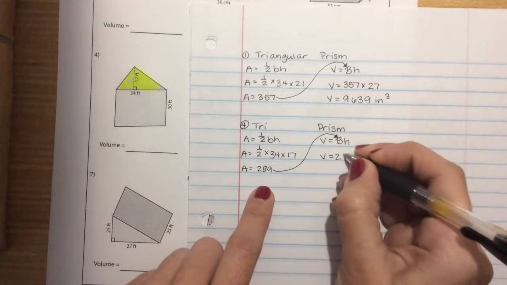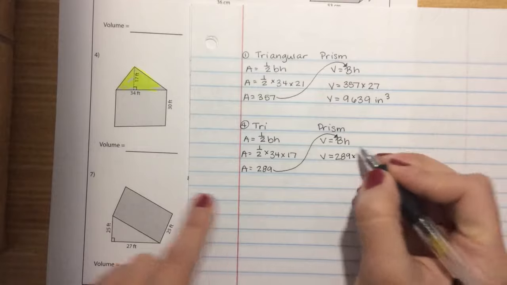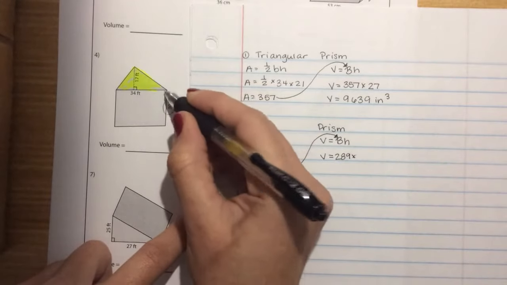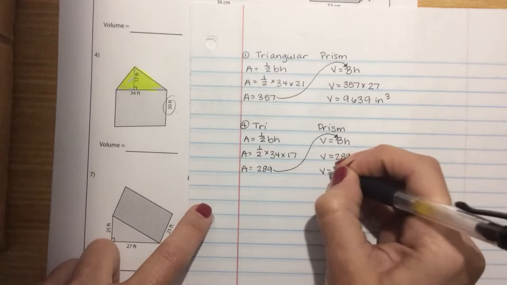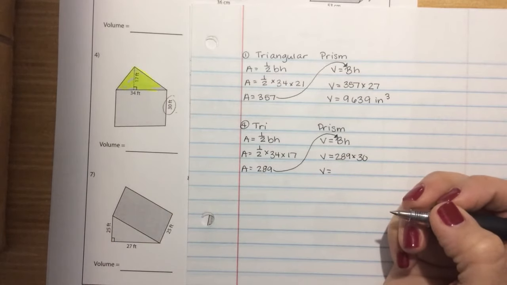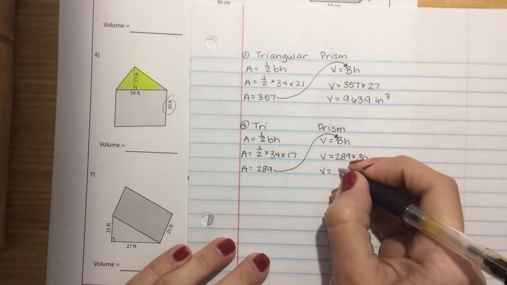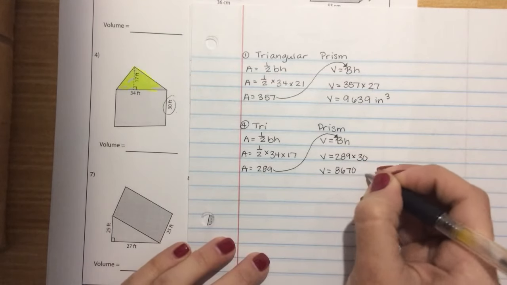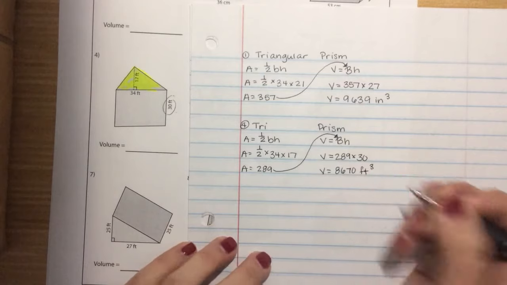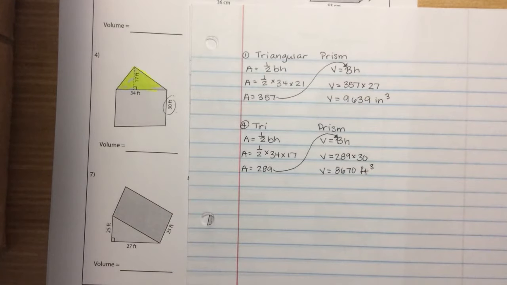So we have 289 times the height. Remember that the height is how far apart the two bases are, so it's the other number. And our final answer for volume is 8,670 feet cubed. That will be your final answer.